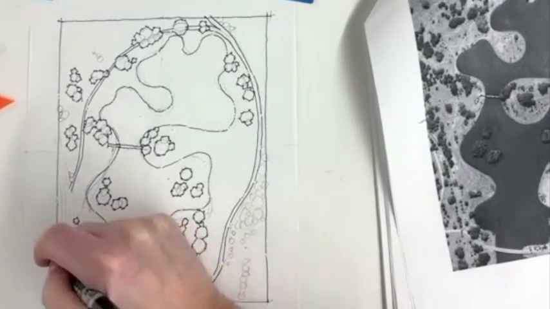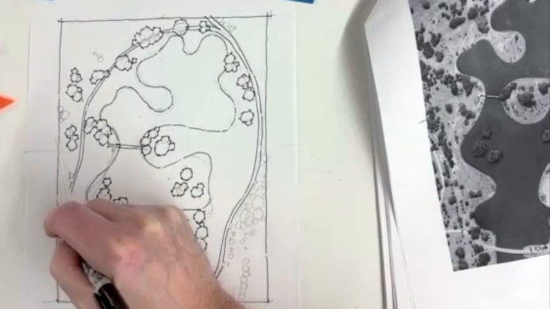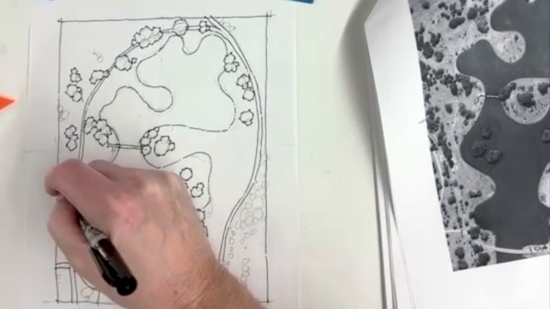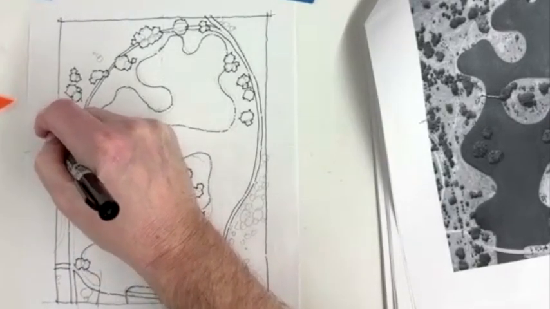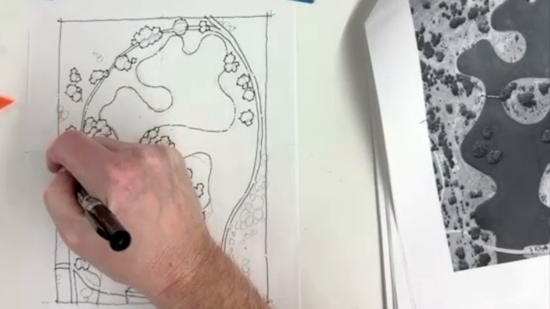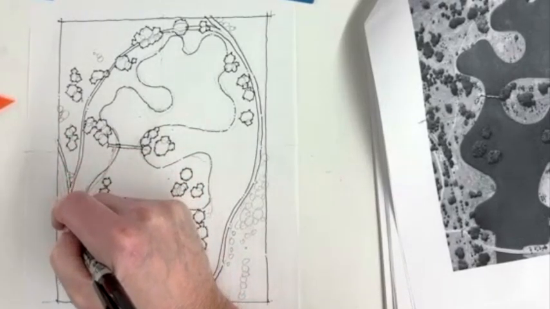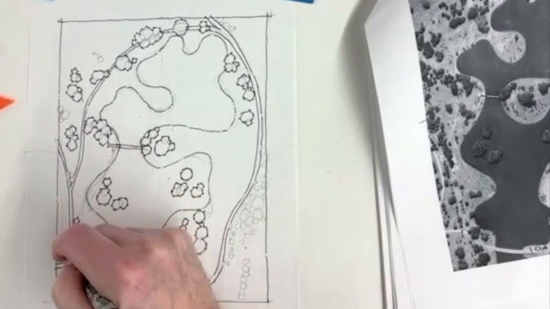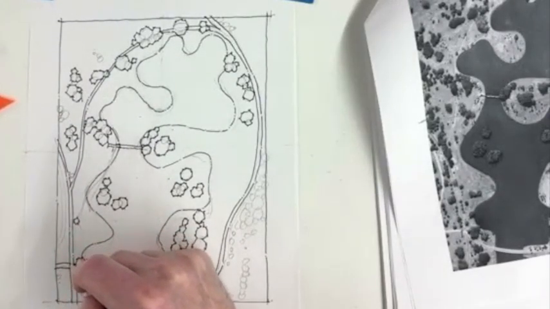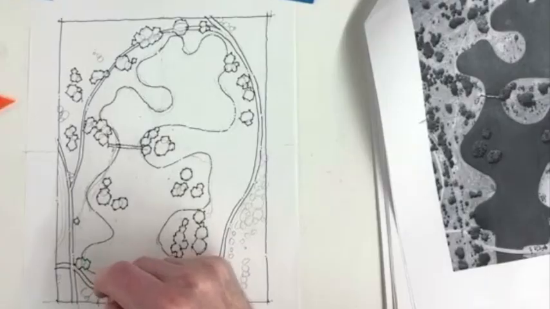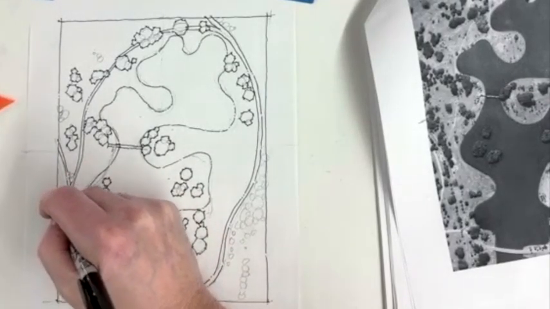Don't be afraid to use those dots. I'll usually do one side of the road first, and then I'll come back and do the second side. And there's the last road.